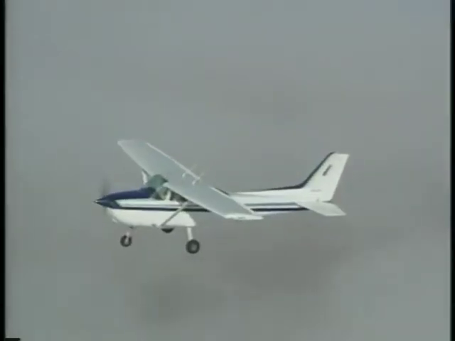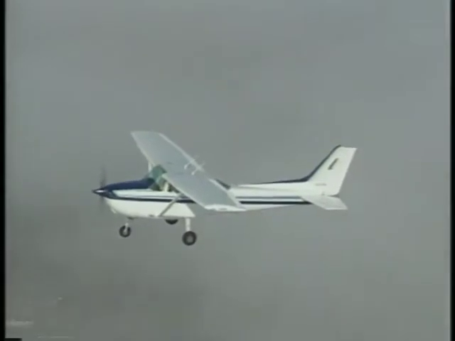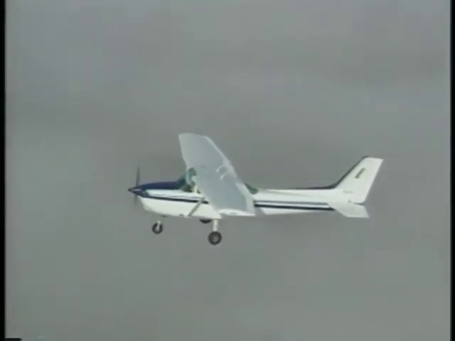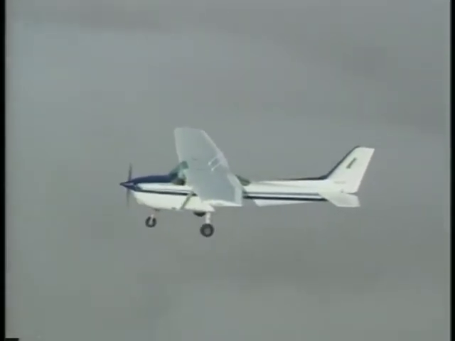As you have seen, an instrument departure procedure can take many forms and is frequently changed. Because of this, it's important that you understand the procedure and its requirements on you and your aircraft before you take off.